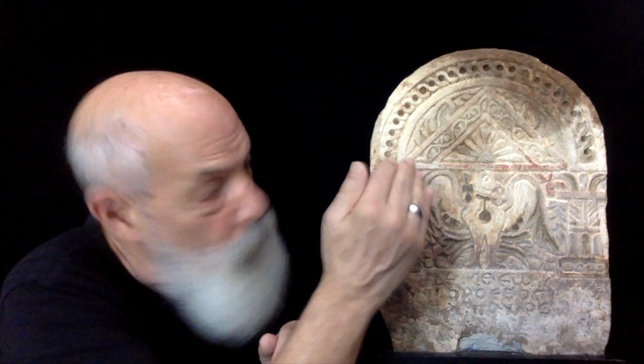So what we have here is a layer cake. We have the white that symbolizes one aspect. We have the red that symbolizes a second. We have the black that symbolizes a third. And when you put these layers together, it becomes a nuanced symbolic explosion referring to the state of the deceased in the hereafter.